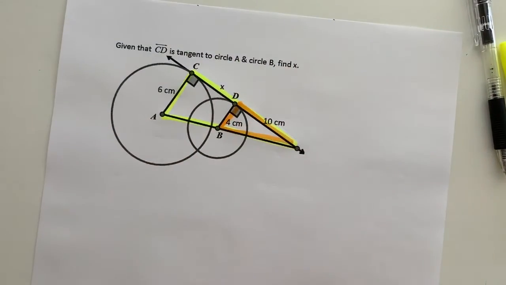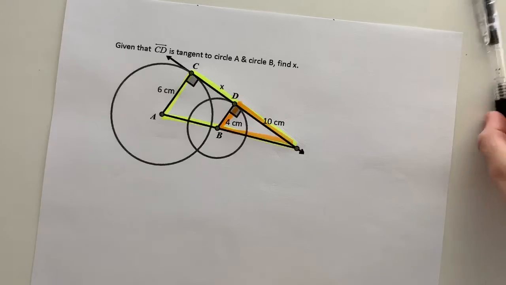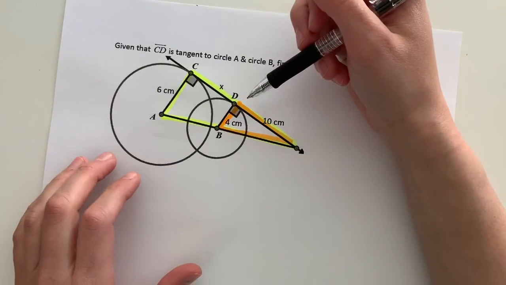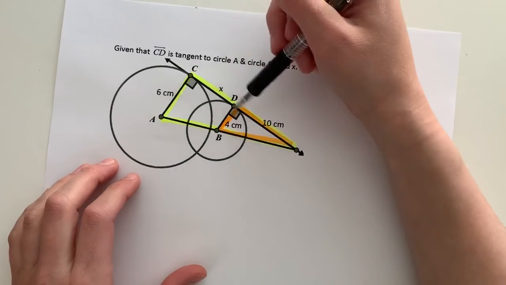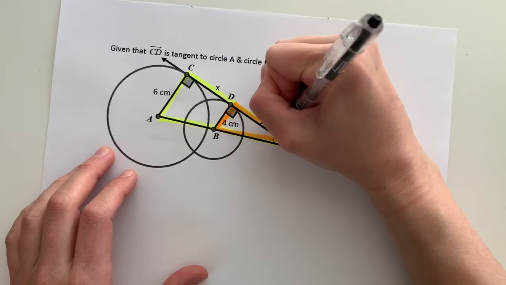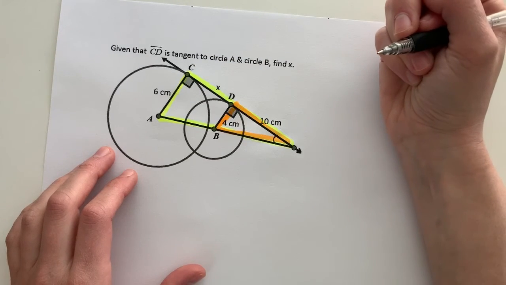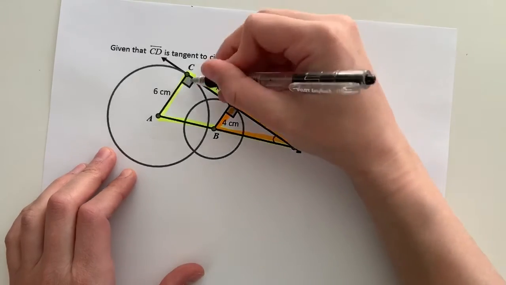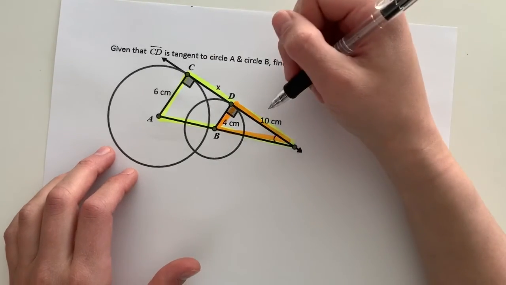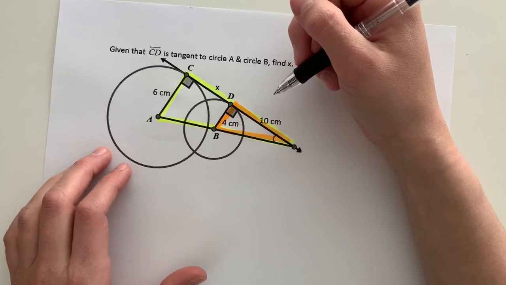I'm going to compare those lengths because those triangles are similar. Why are they similar? By angle, they both share this acute angle down here, and they both are right angles. So the sides are proportional.